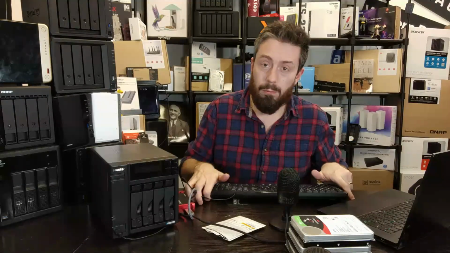So what we need to do is we're going to head back over to this screen now. From here, I'm going to power up this Asustor system. Now, while it's doing that, I'm going to spam the F2 and escape keys on this keyboard, like so.